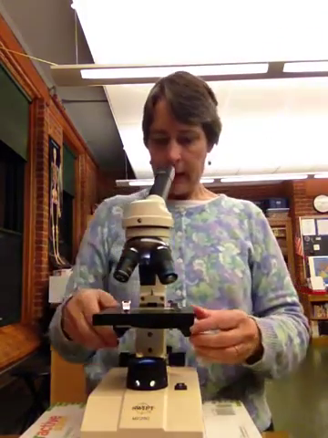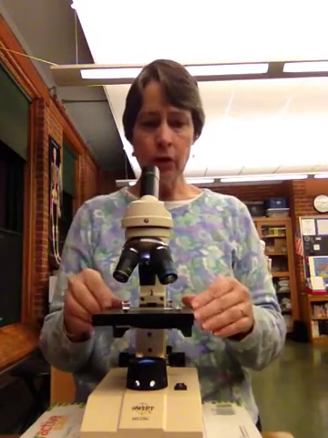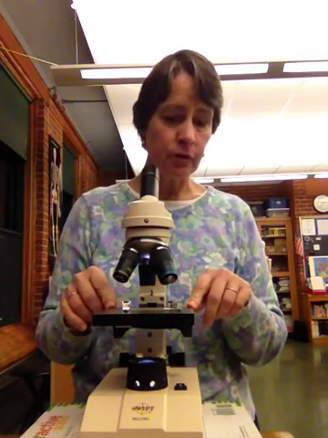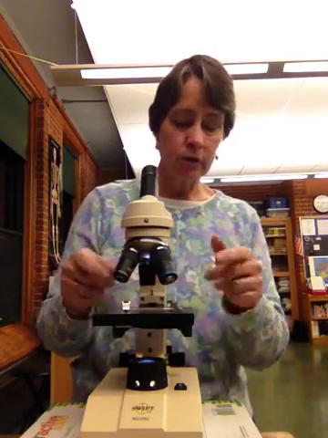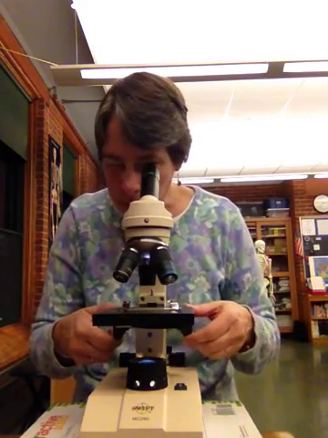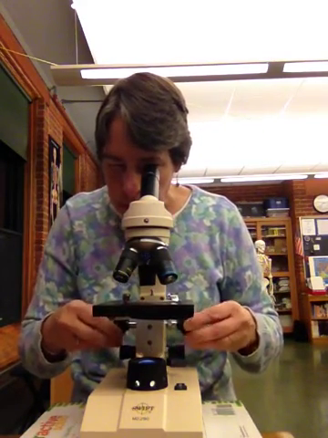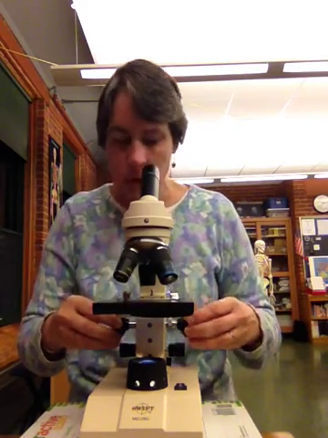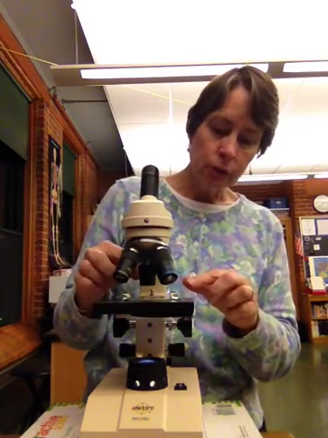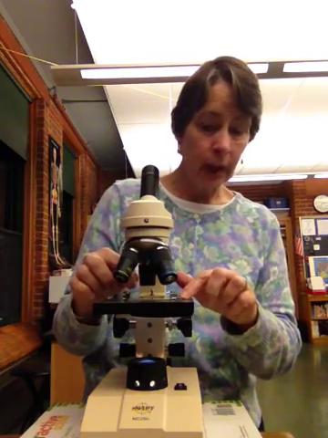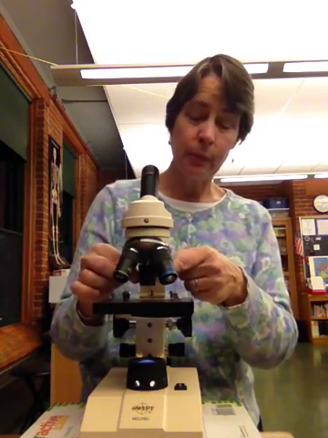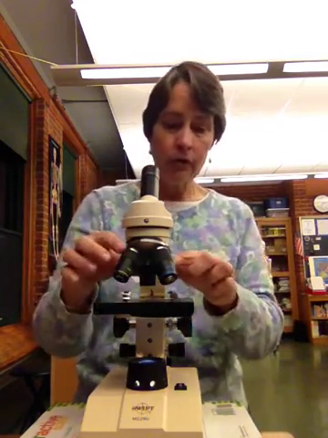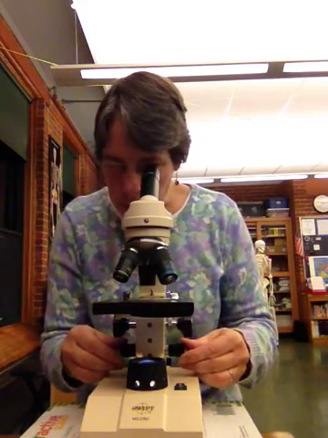As I said, we want to start with the coarse focus. When you go to use a microscope, you always want to start with the stage in the lowest position and the least amount of magnification. That way, as I'm bringing my stage up to focus it, I'm less likely to crack my slide or the lens, which would be really expensive to try and fix. Once I have that in place, then I can do my fine focus for what I want.